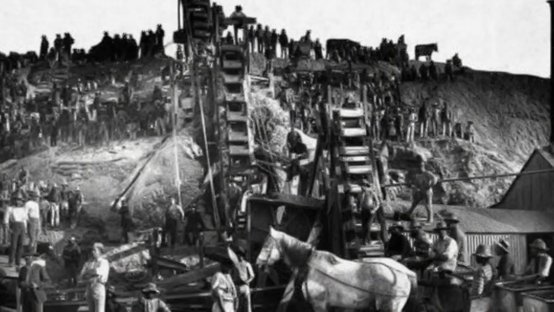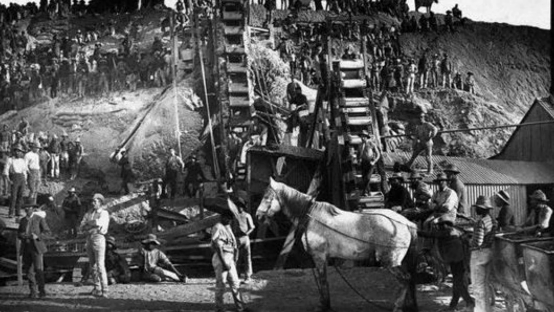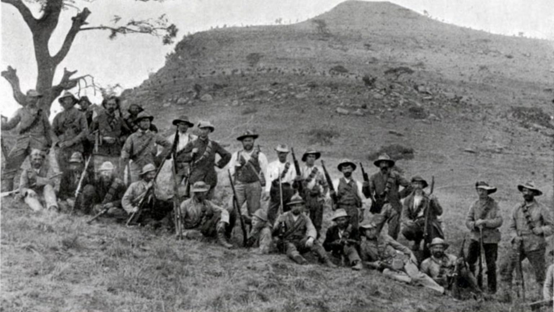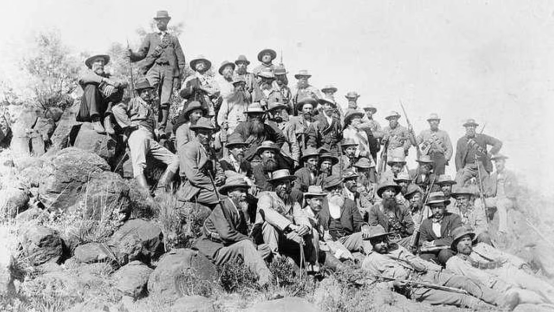The discovery of gold in the Transvaal, which is now Gauteng, triggered a conflict that will shape South Africa for generations and is still shaping it, actually. The first Boer War was 1880 to 1881. That was a Boer victory. Okay. The next one came in 1899 to 1902. And that one was very, very different.